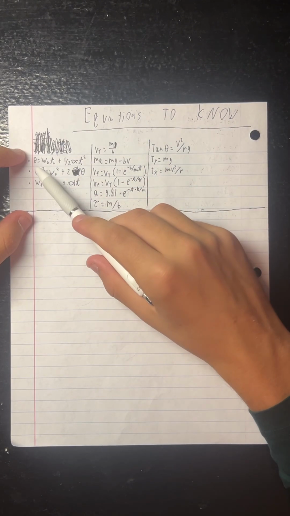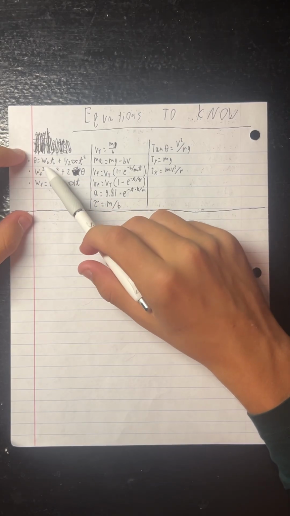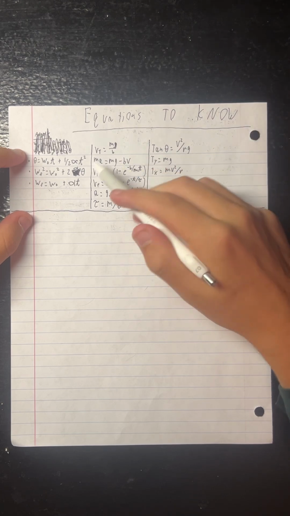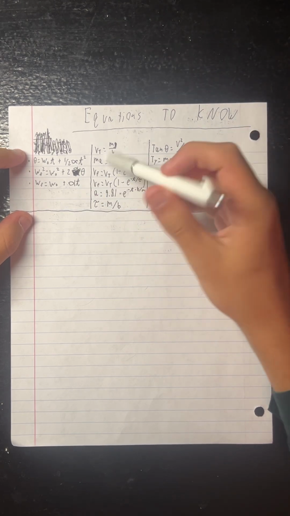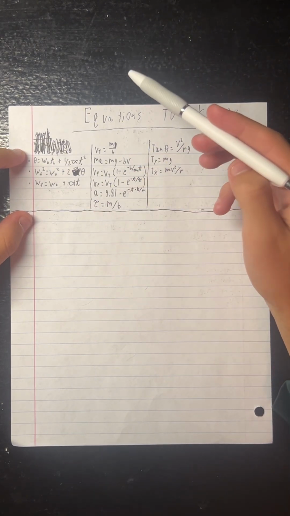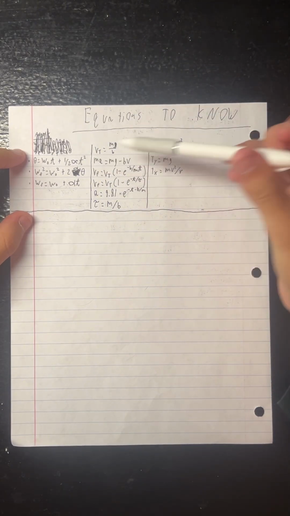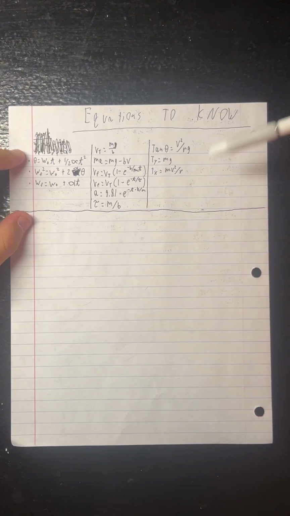Pretty much S is substituted for theta, velocity is substituted for W, and acceleration is substituted for alpha. And it's pretty much the same. The units for theta are radians, right? W is radians per second, and alpha is radians per second squared. Then we move on to the terminal velocities and stuff.